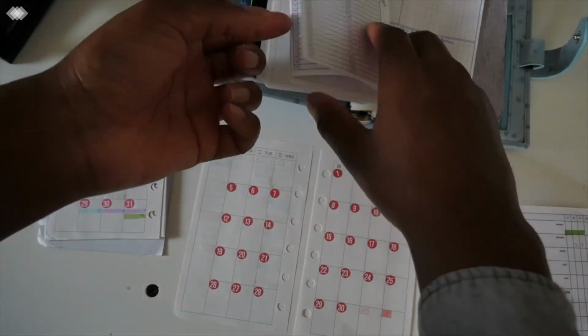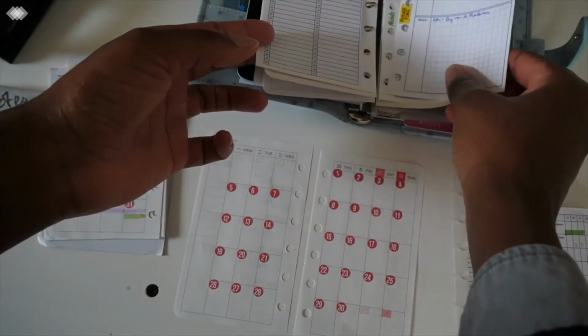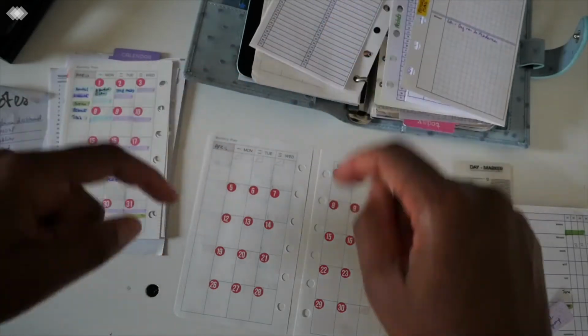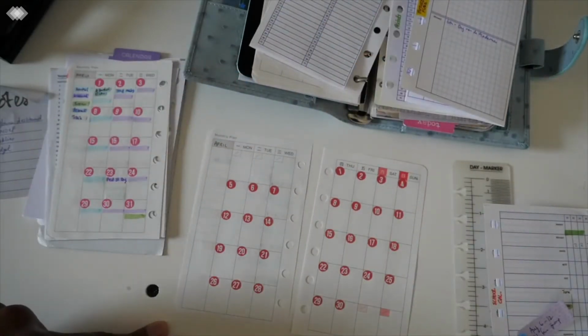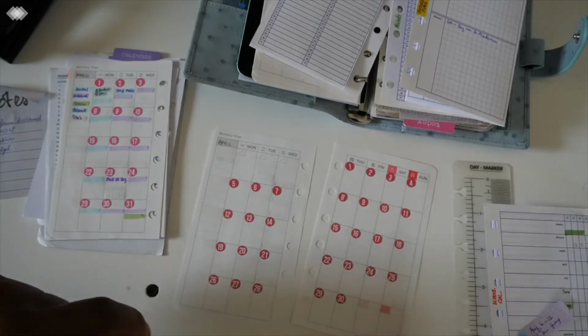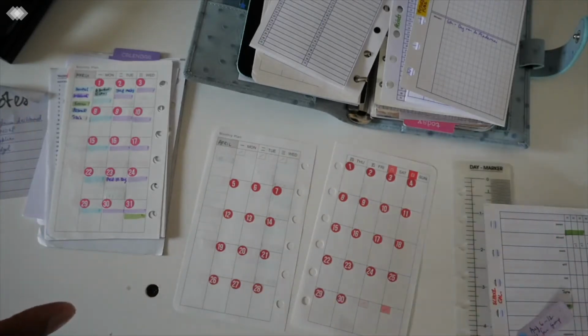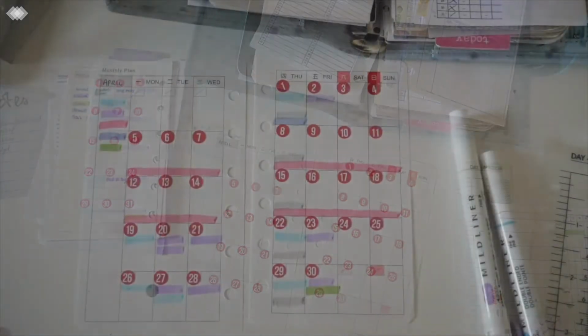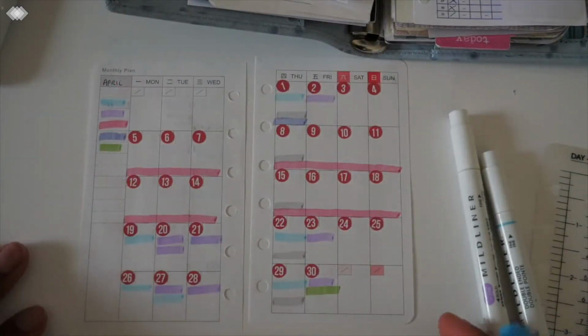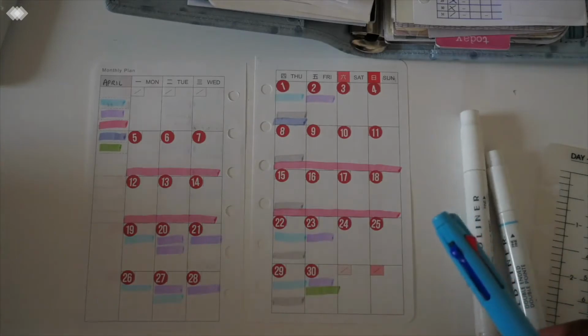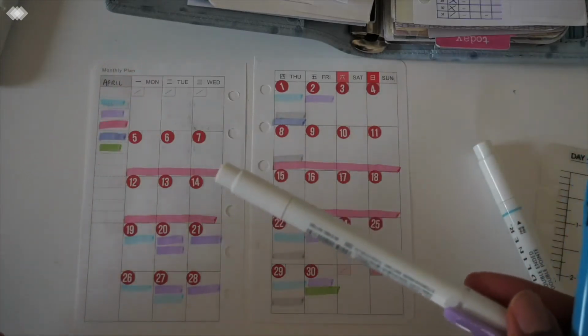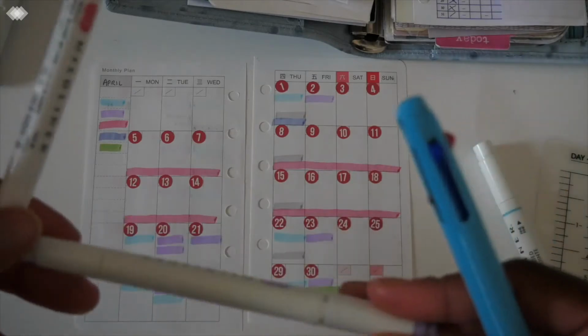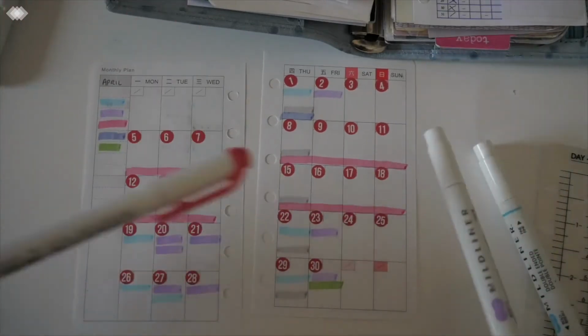What I also do is I go and look for my birthday insert, and then I also put in the birth dates in the month. So I'm going to do that off camera, and I'll get back to you. All right, so I'm back, and I have filled in my monthly planner, my month on 2 pages. And I do it with color coding using the Mildliners by Zebra, however you want to pronounce it.